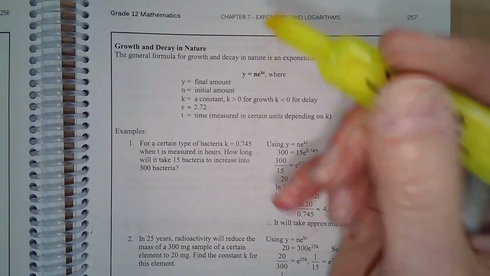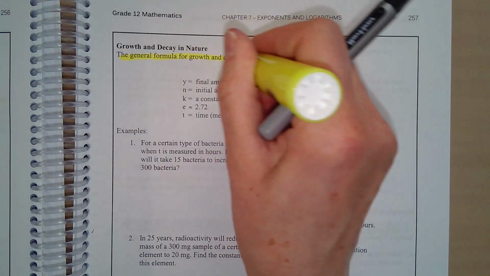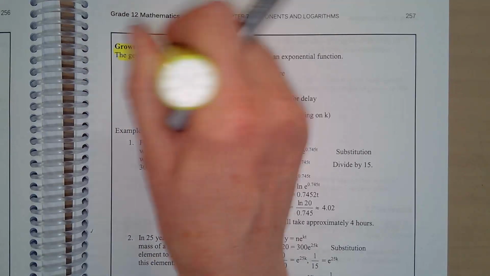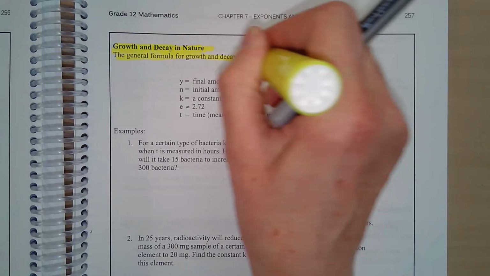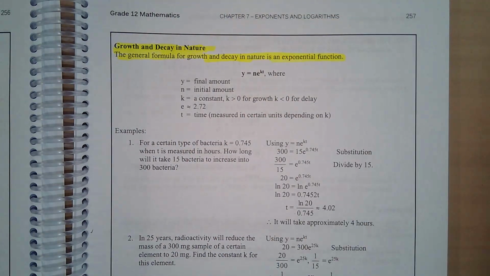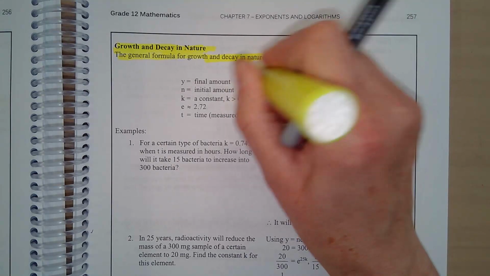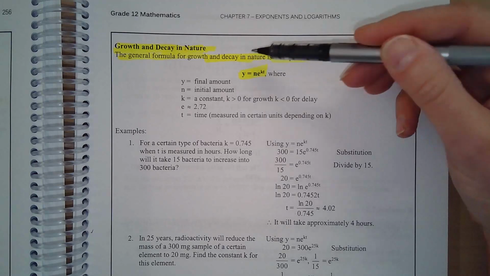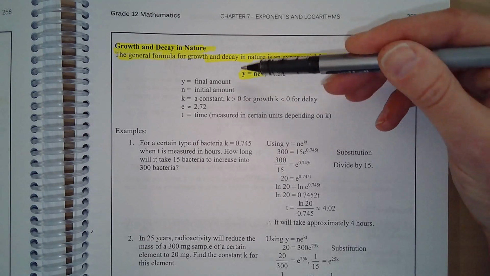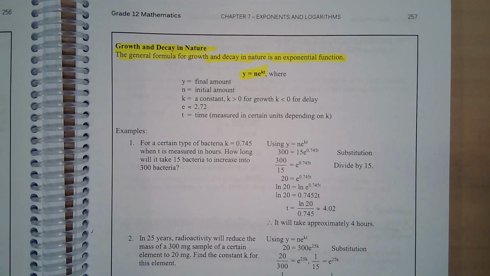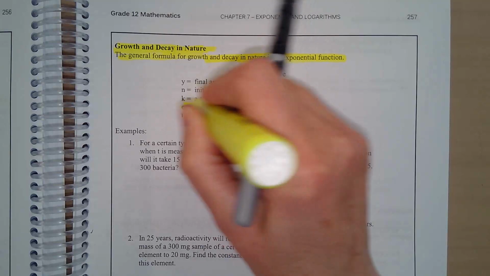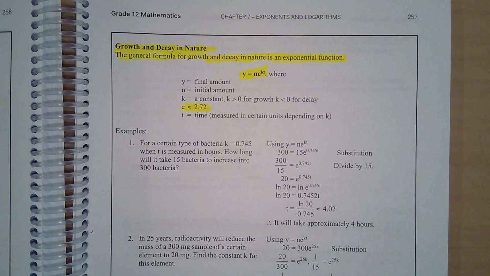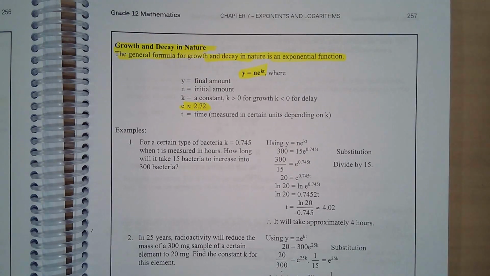This is the general formula for growth and decay in nature. And that's an exponential function. And again, you'll be given this formula, but look what you see here. What do your eyes see? Anything interesting here in this formula? What's the base? Right here, e. e is the base, right? That's how many things grow in nature. They grow at that base e rate.